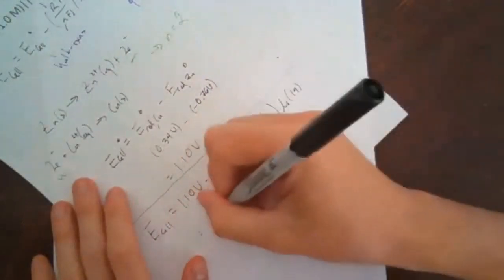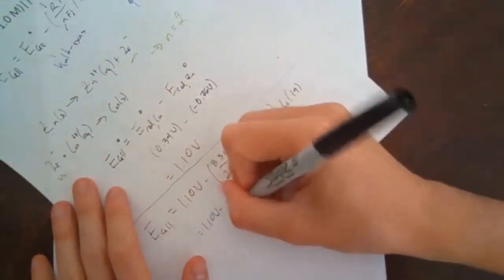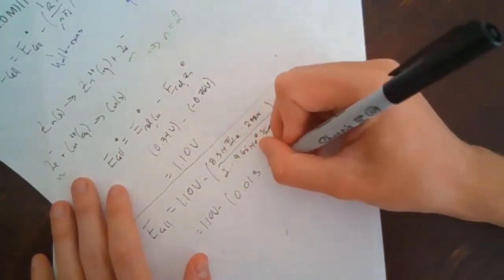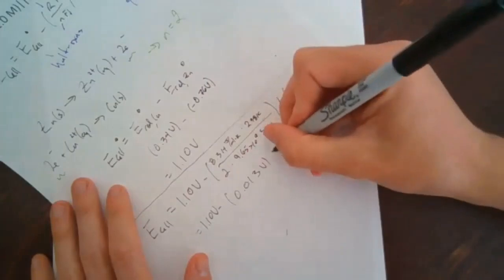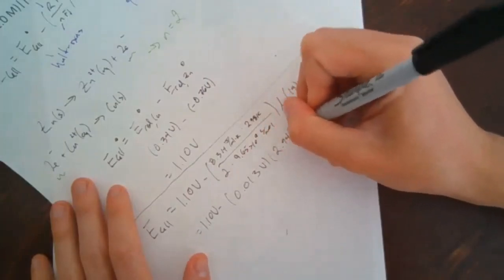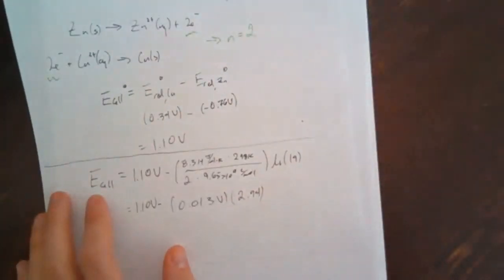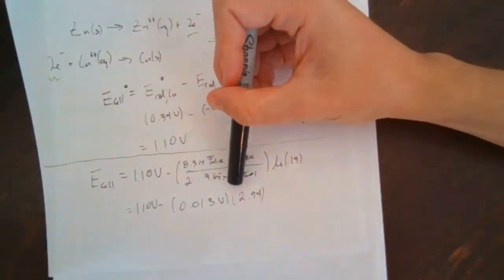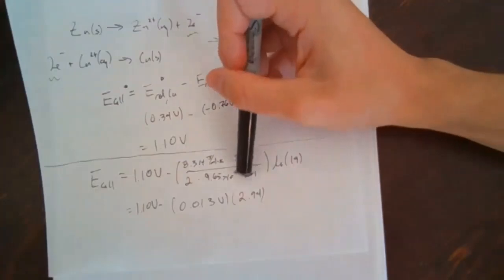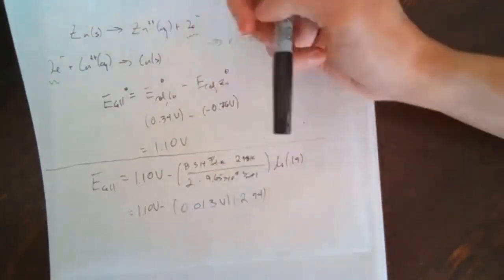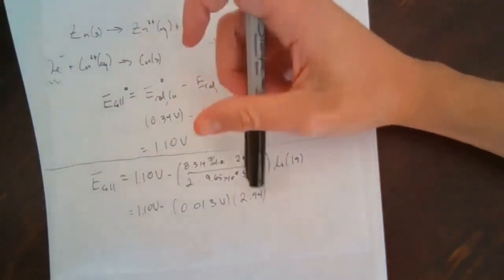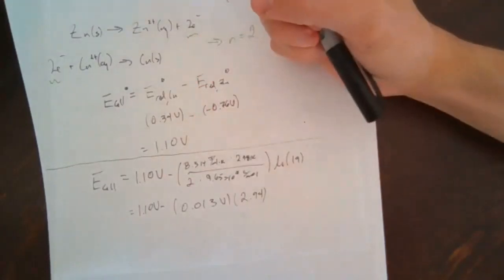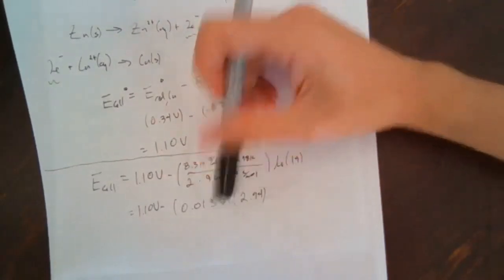We do this arithmetic, we get 1.10 volts minus this whole term comes down to 0.013 volts. The logarithm of 19 is 2.94. You could have used the simplified version where the R and the F are plugged in. That's totally fine. The T plugged in, everything you should have evaluated still up to 0.013 volts for that part. And the units on this part are always going to be volts because it's the joule and coulomb, basically joule divided by coulombs gives you volts.